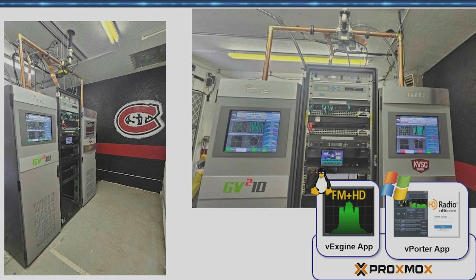So like I say, we're using a lot of the features on this. We do have the Omnia for Nautel running the processing for the analog and the 4 HDs.